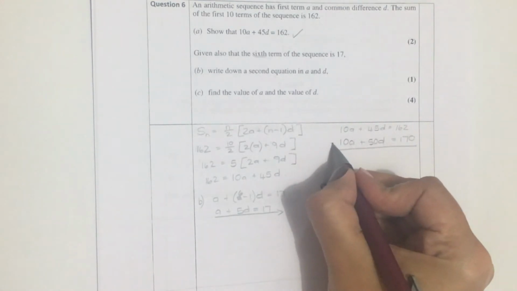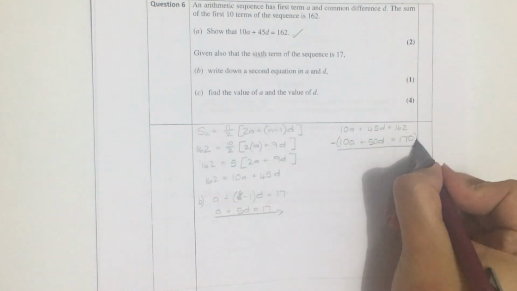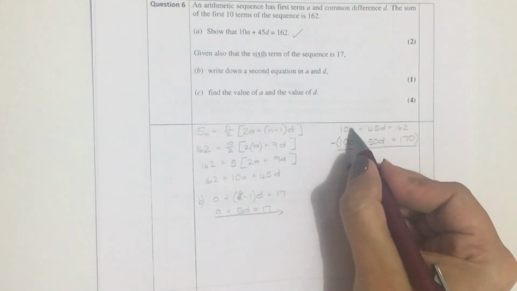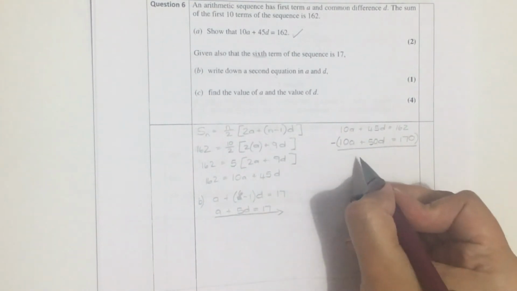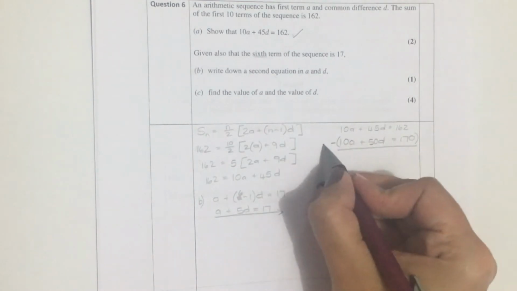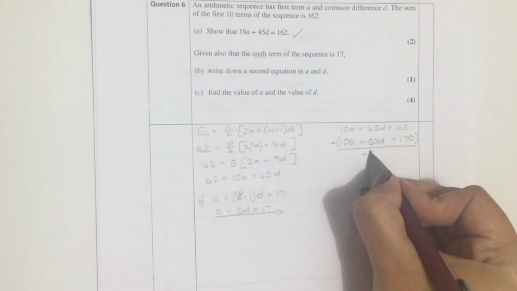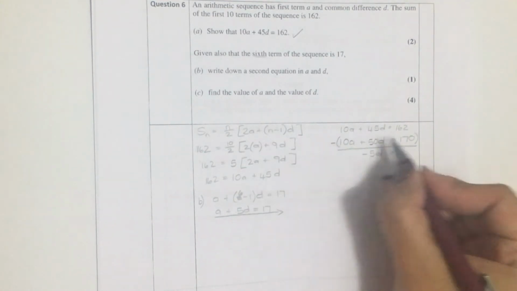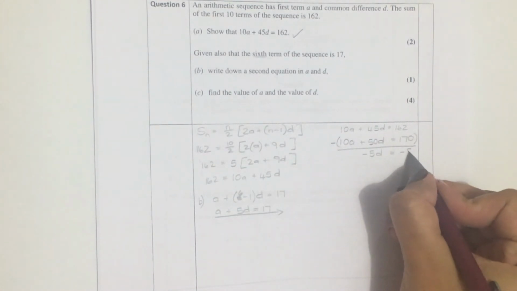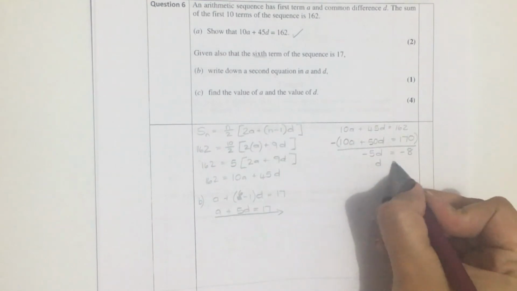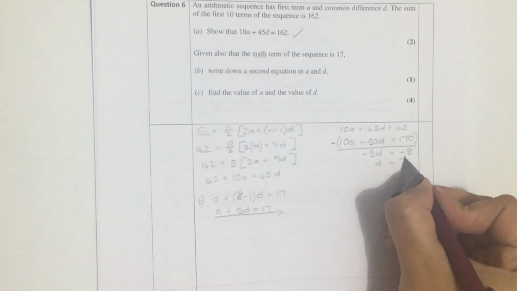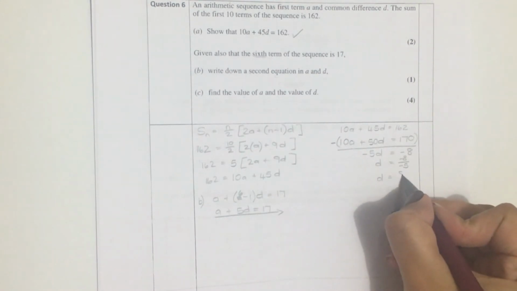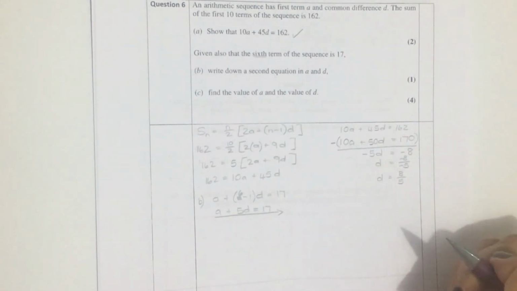Right, I'm going to subtract the whole equation at the bottom from the one at the top. So 10A minus 10A gives me 0. 45D minus 50D gives me minus 5D. And 162 minus 170 gives me minus 8. So that means that D will equal minus 8 over minus 5, or simply put, just 8 over 5.